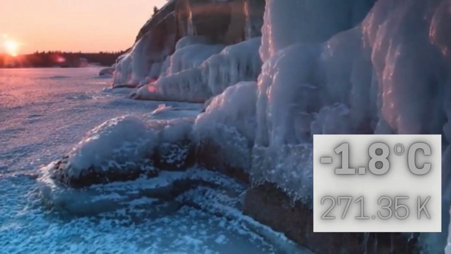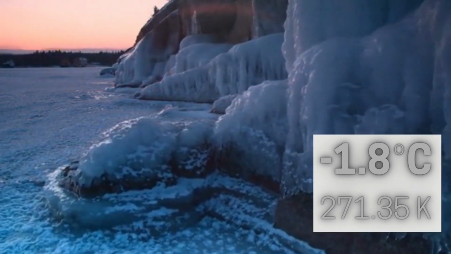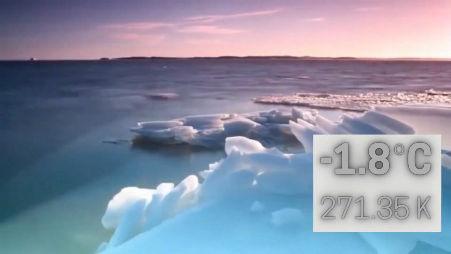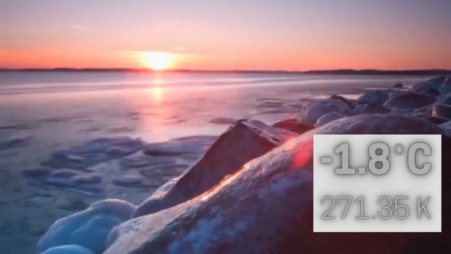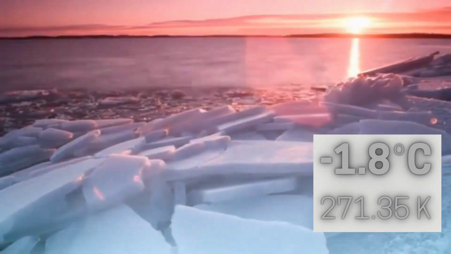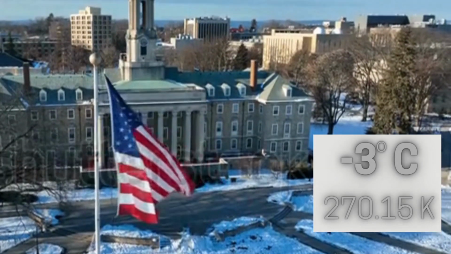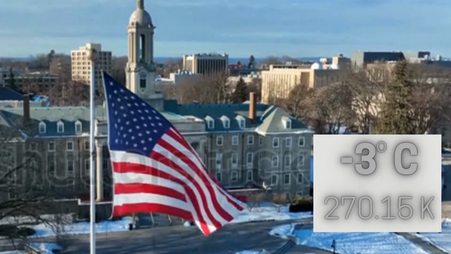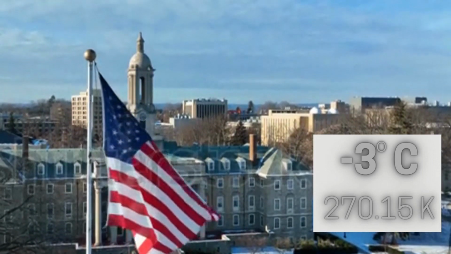However, the freezing point of water drops to minus 1.8 degrees as the salinity level of water increases. This means marine water does not freeze at 0 degrees centigrade. The average temperature recorded in the USA between 2000 and 2010 during the winters was 3 degrees below zero.